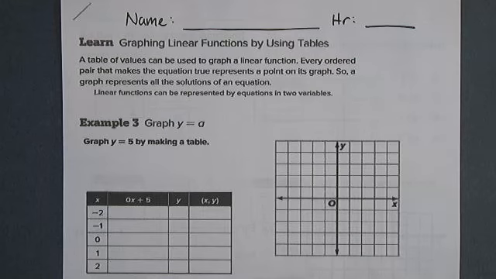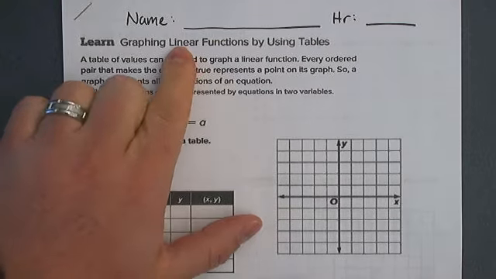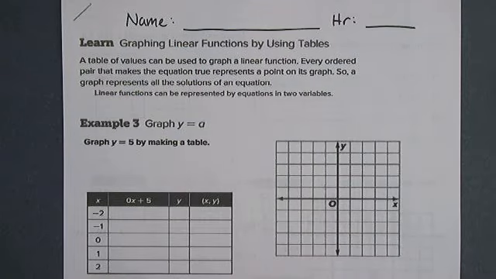All right, so today we're going to look at graphing linear functions using tables. So we're just going to use a table to graph lines, right? So linear functions are just lines. And when we say linear functions, they are one single continuous line.